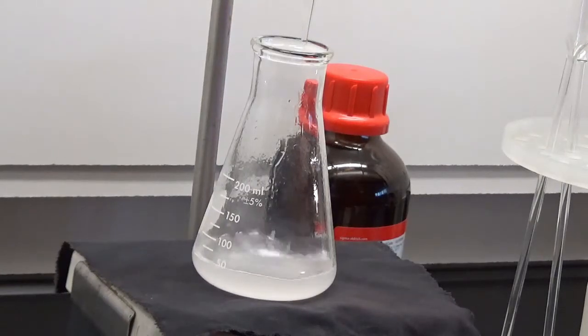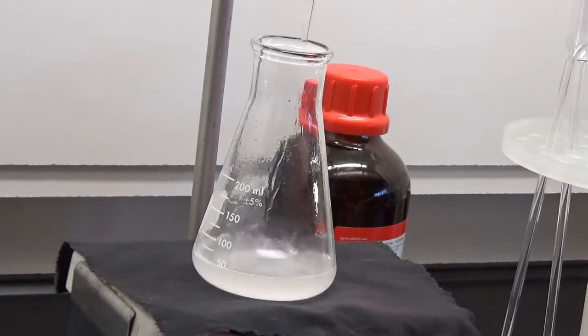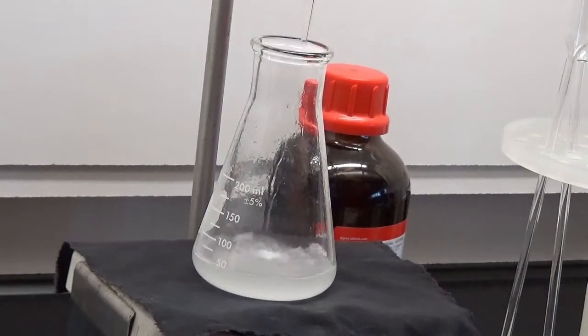Drops. Still cloudy. I don't know if the spotlight really does anything. I don't think it matters. I'm not going to bother with it. I'm not even bothering turning the lights out.